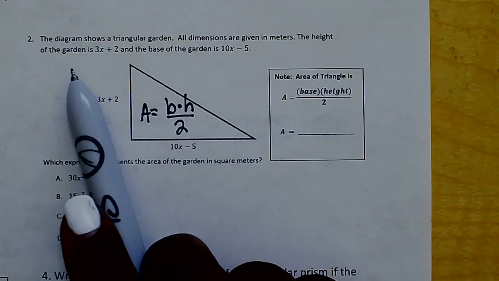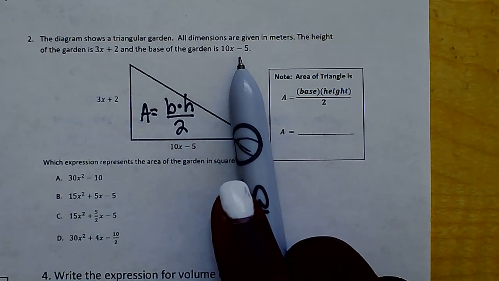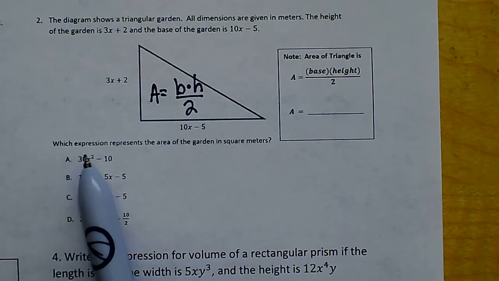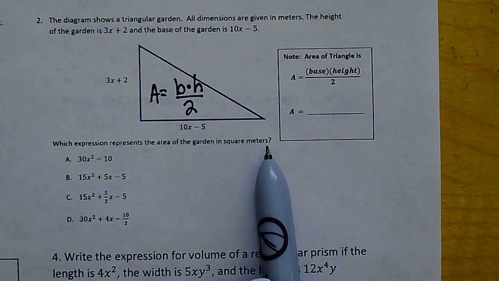The height of the garden is 3x plus 2. The base of the garden is 10x minus 5. Which expression represents the area of the garden in square meters?